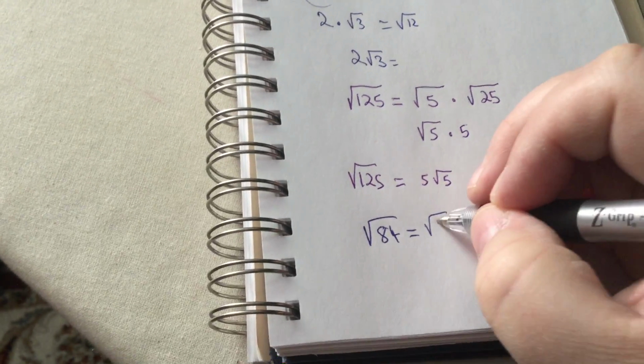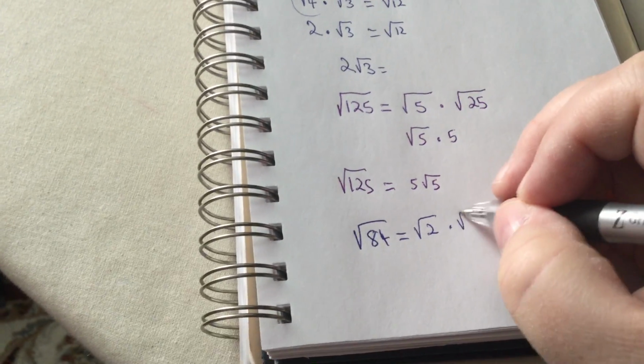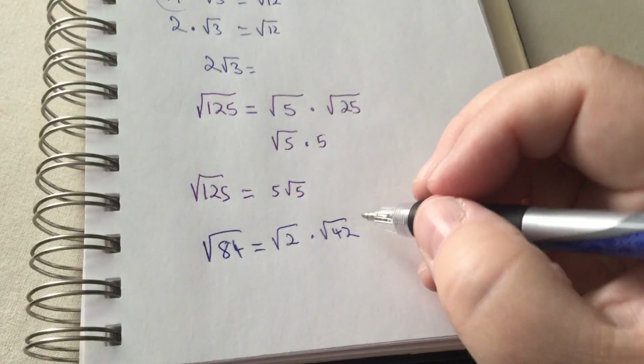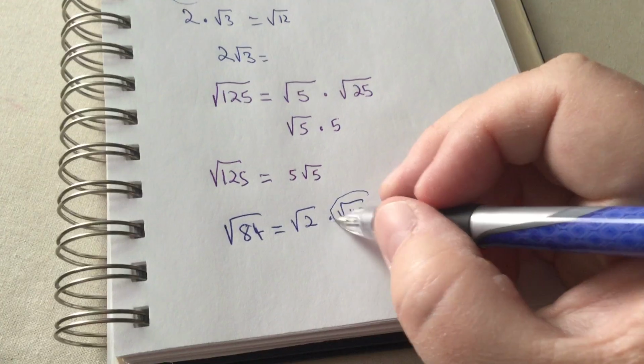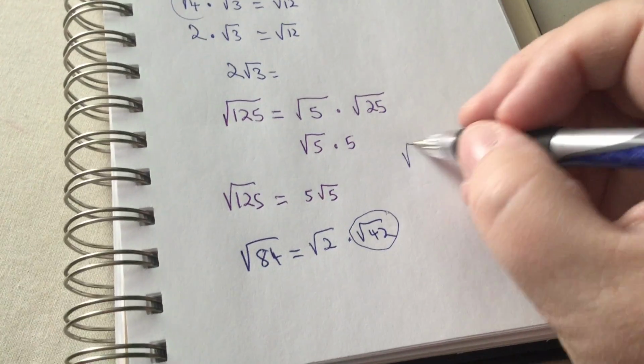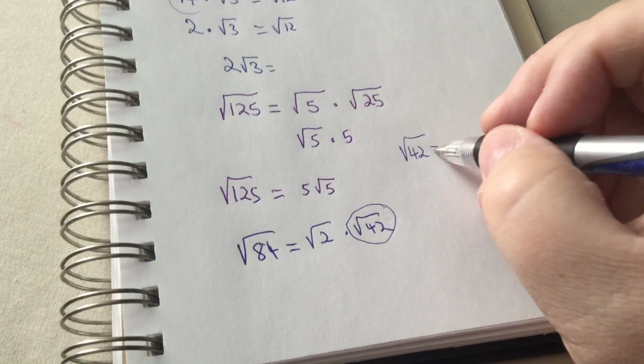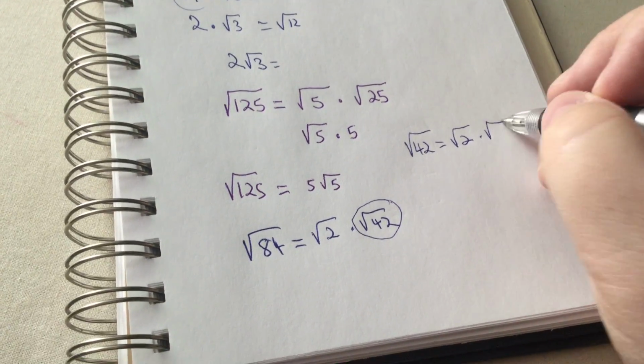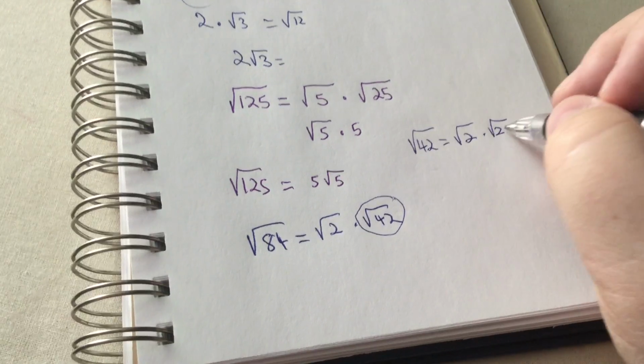So what's the square root of 2 times the square root of 42? The 42, that's still annoying. I can divide by 2 again. That's equal to the square root of 2 times the square root of 21.